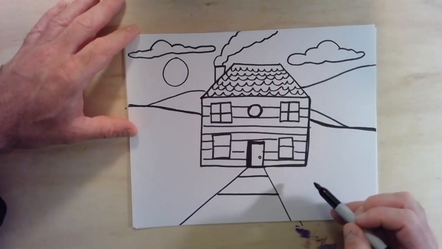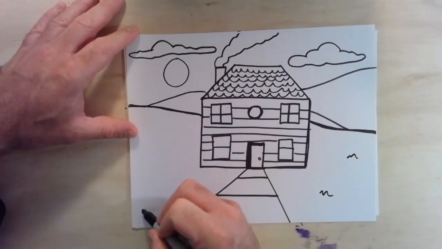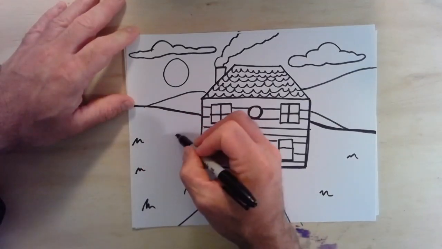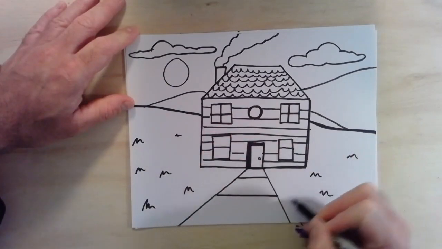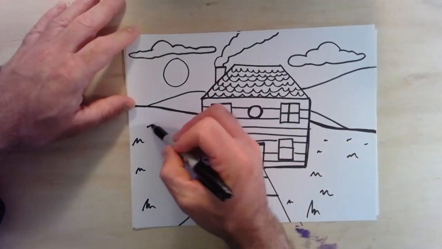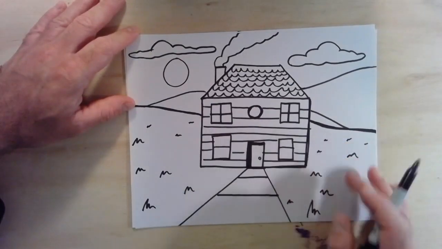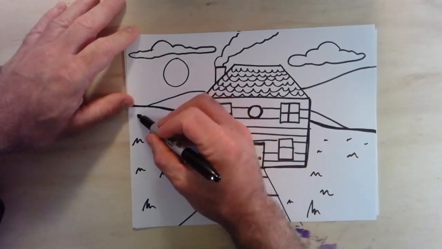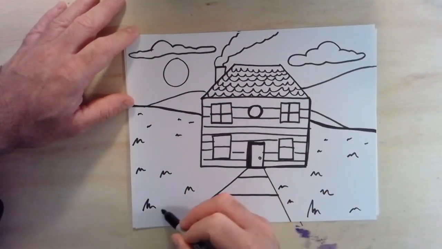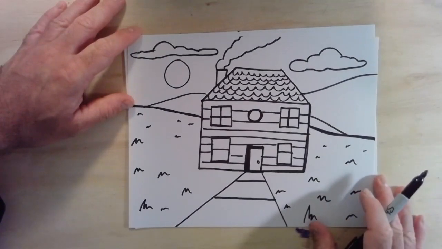And let's try some zigzag lines in the grass here. And if you really want to get detailed with it, let the zigzag lines get smaller as they go towards the horizon. All right.